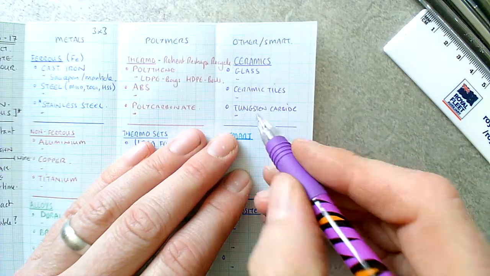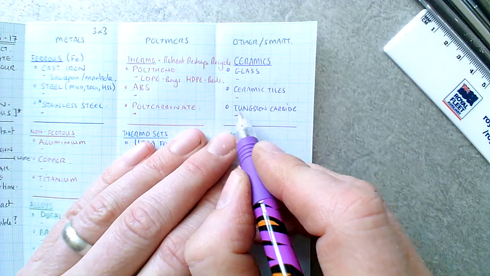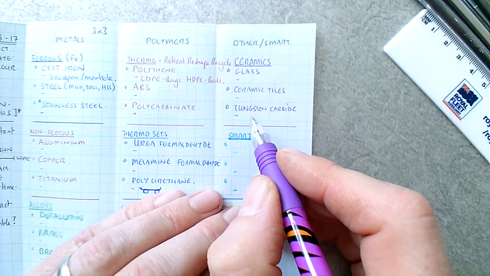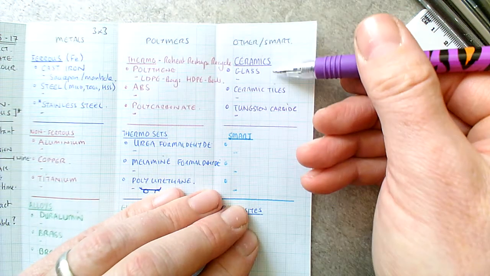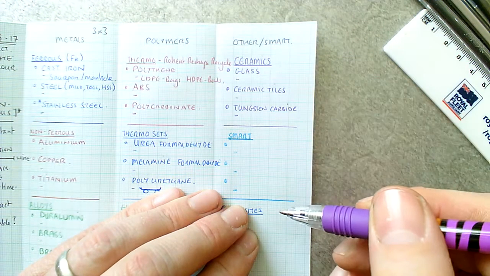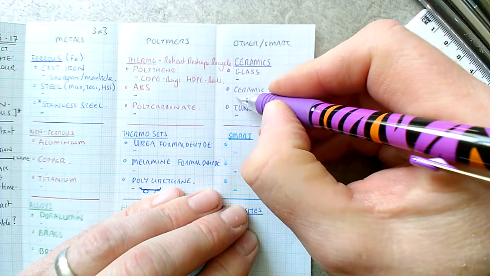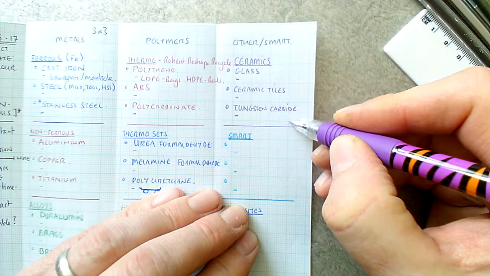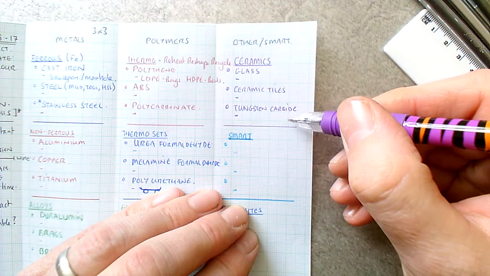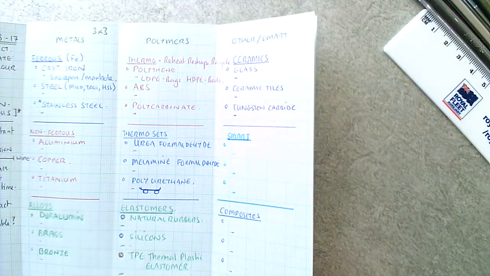But there is that question, because it is basically in the majority a metal in a particular format. But it's in our ceramics list, and you can memorise that one and find an application for that, such as milling machine bits, etc., to be part of your memory.